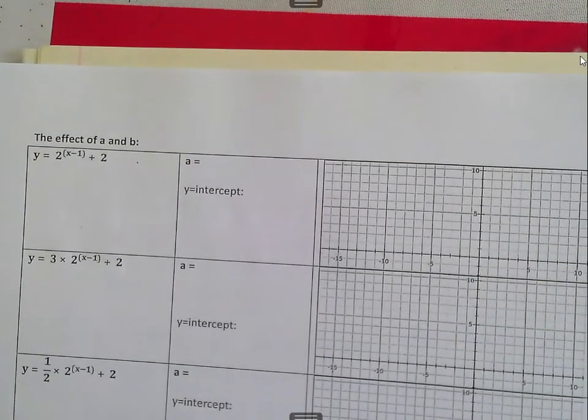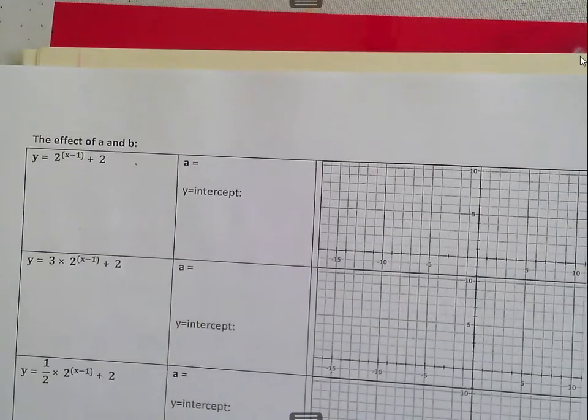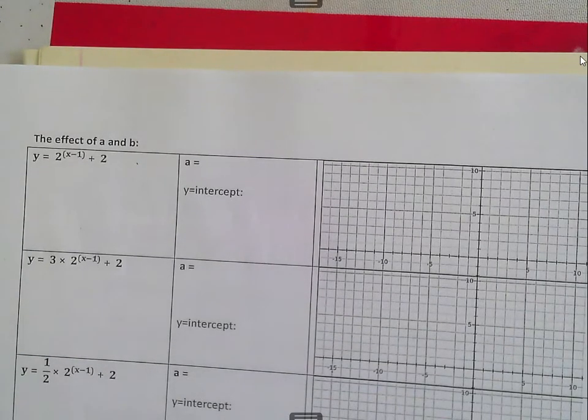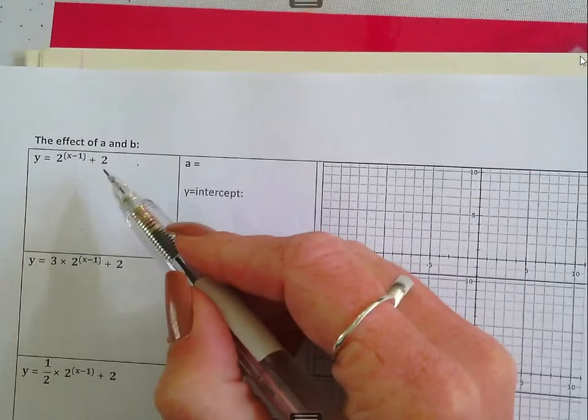Okay, first one we have is 2 to the power of x minus 1, plus 2. You remember why the base can't be 1? Because 1 to the power of anything is 1. I just have a straight line, so that can't exist. So the smallest one we have is 2 to the power of x minus 1, plus 2.